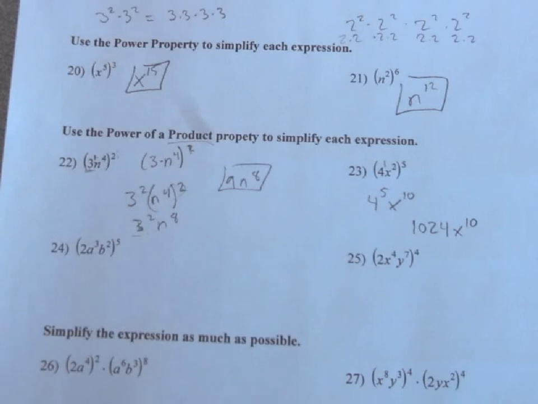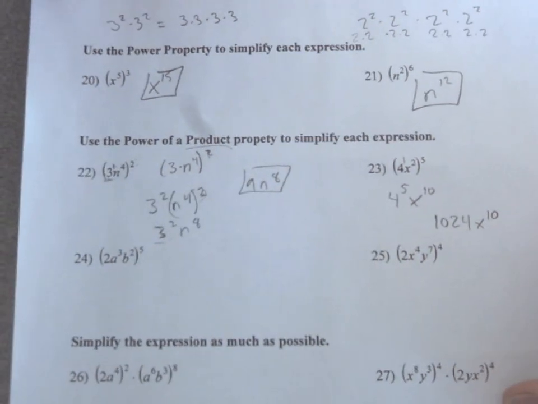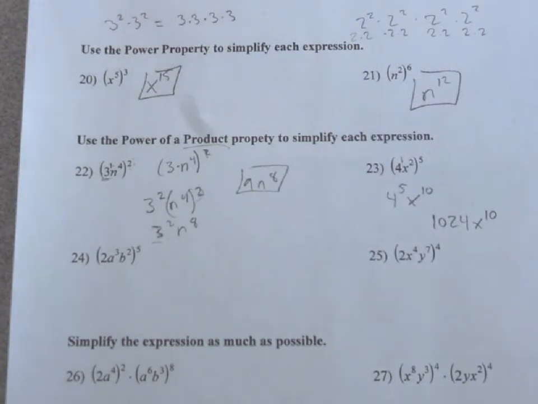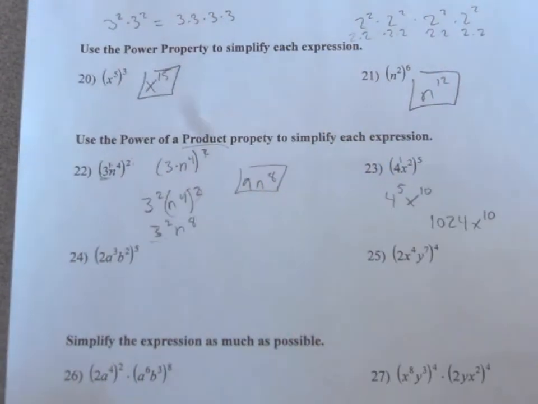And I'm just going to double check that really quick to make sure I got it right. Okay, looks good. All right. Now the next ones here, they have extra pieces in it. So there's 2 variables and a number. So let's do 24, and then I'll save 25 for you.